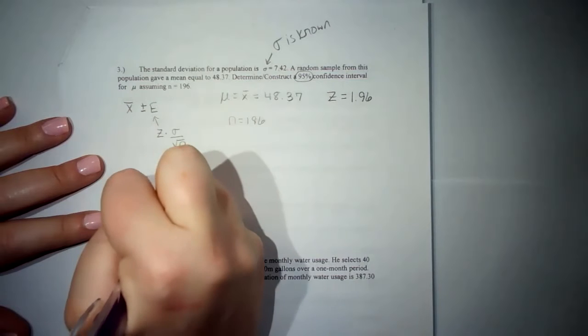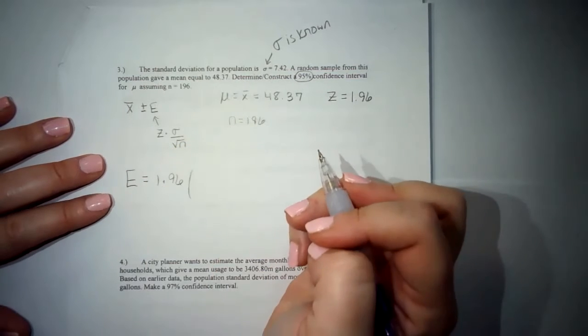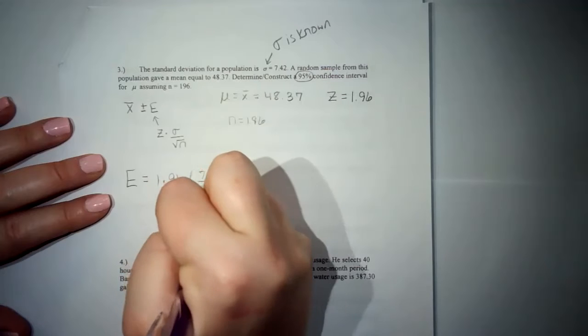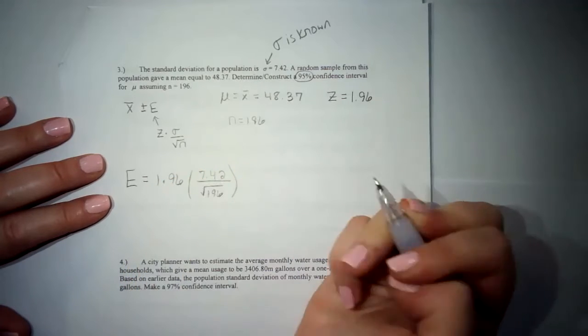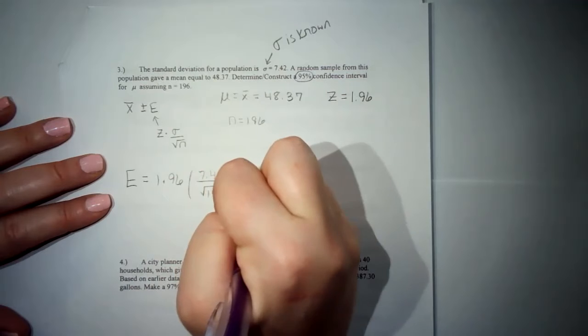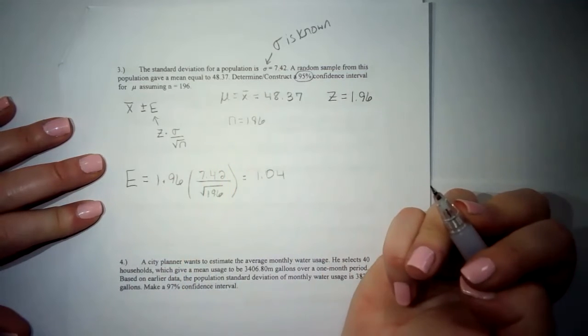We're going to have 1.96 times 7.42 divided by the square root of 196. Okay, I came up with 1.04.